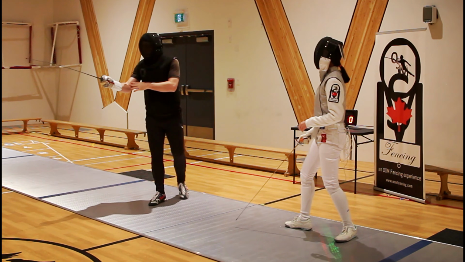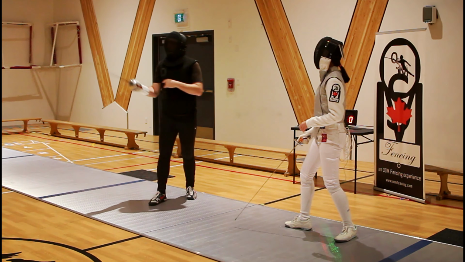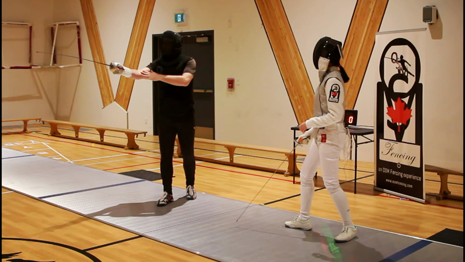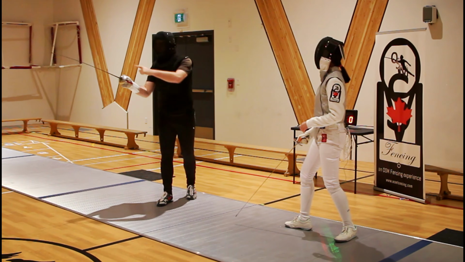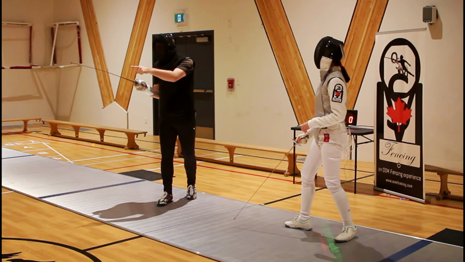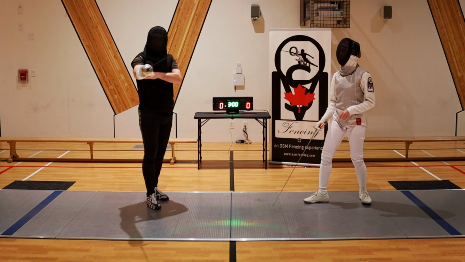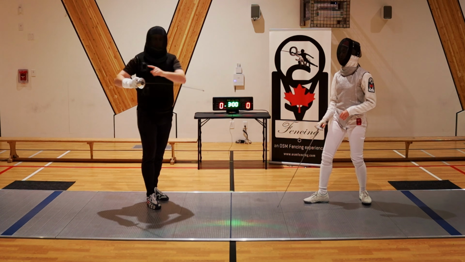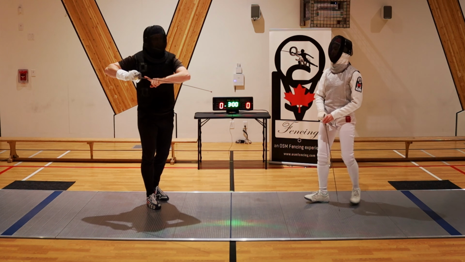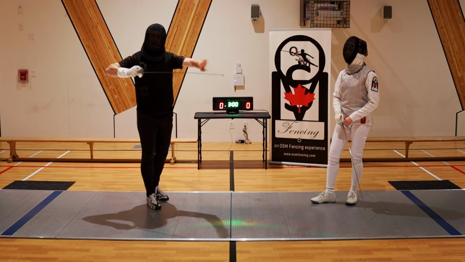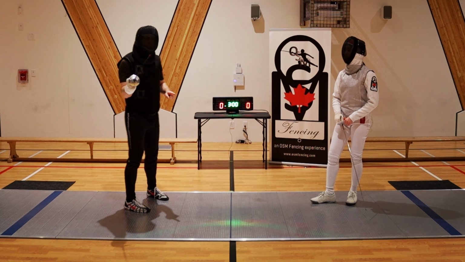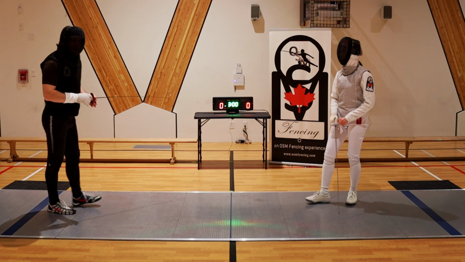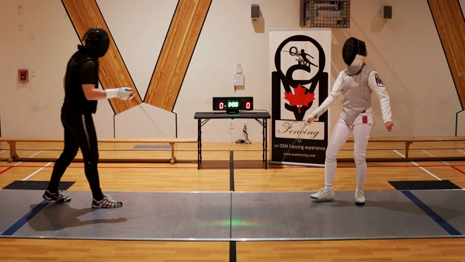This is bad for your point control, so if you do a direct disengagement by pulling your arm back, you want to make sure your point stays forward. But if you pull it back and your elbow starts to come out, you're going to see your entire line shift. So it's going to go across your body as opposed to staying in front. So that's one thing to look at to improve over the future.